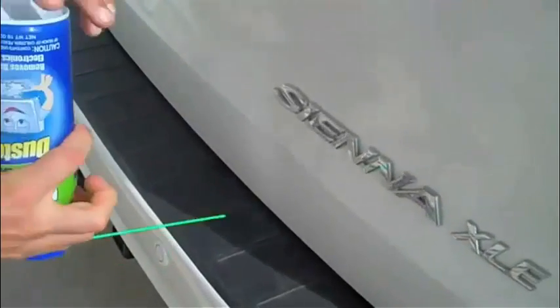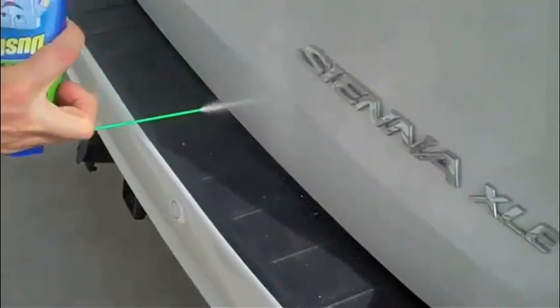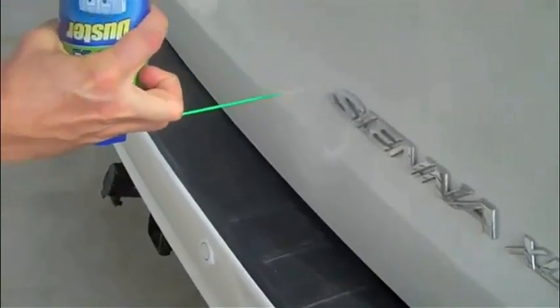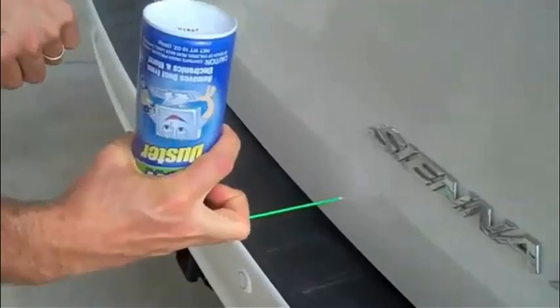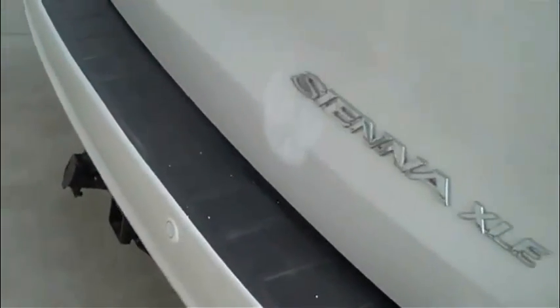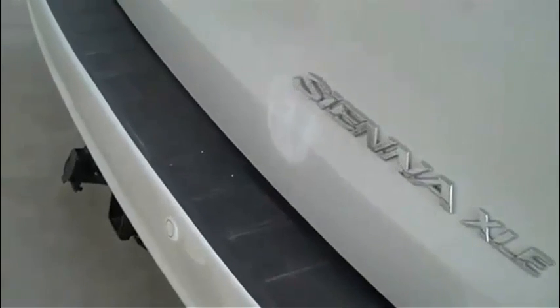Peel my paint off or something. Oh my gosh! Yeah!